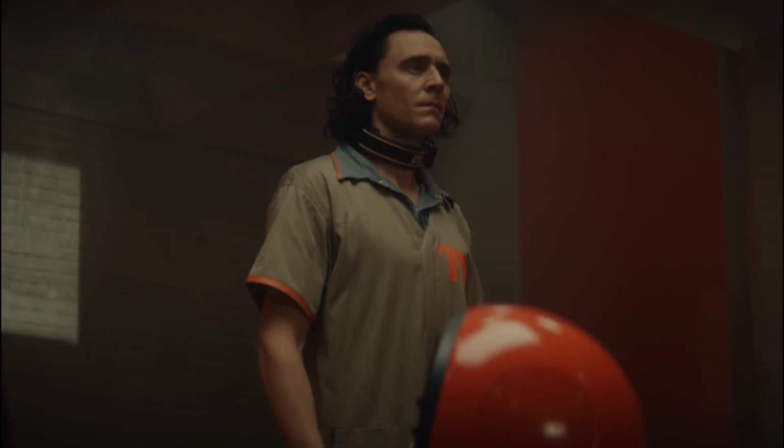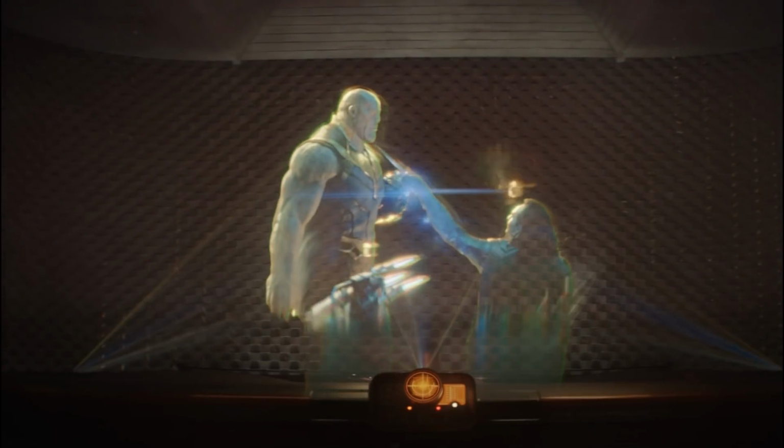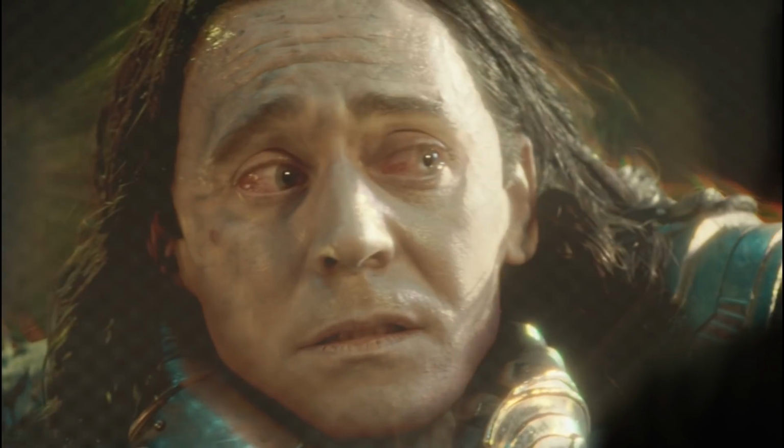The variant version of Loki hadn't been through his journey of redemption, which began in Asgard. The TVA records show him the death of his mother, the destruction of his planet, and even his death at the hands of Thanos.